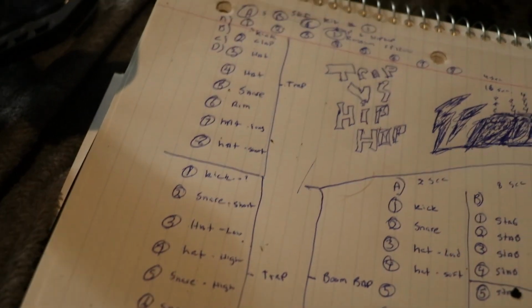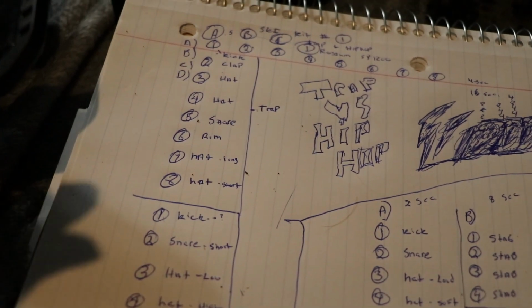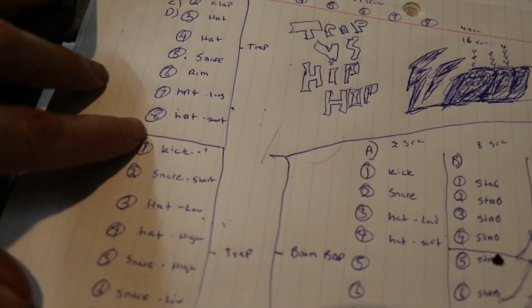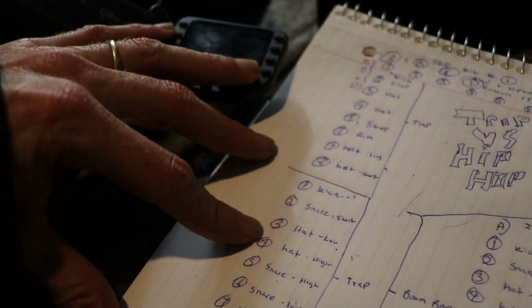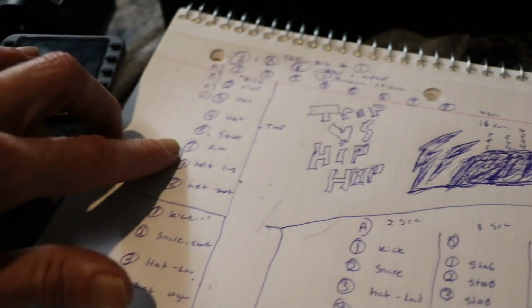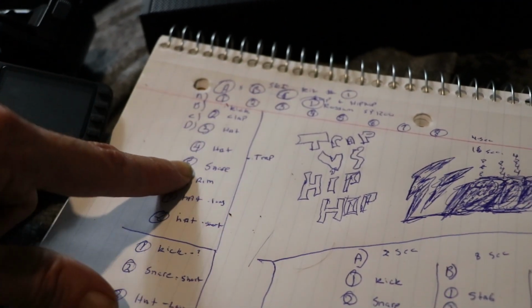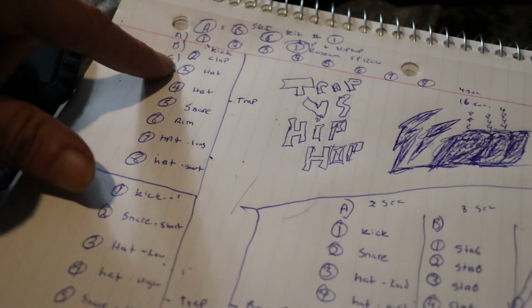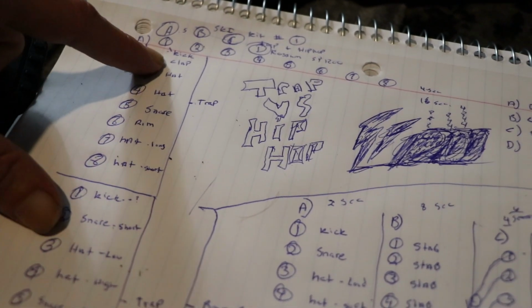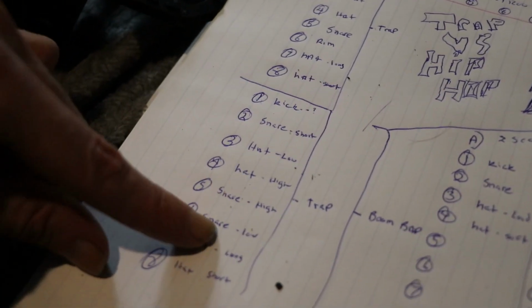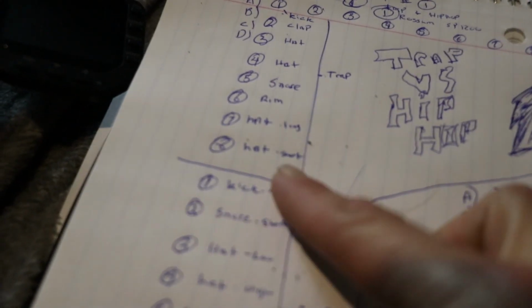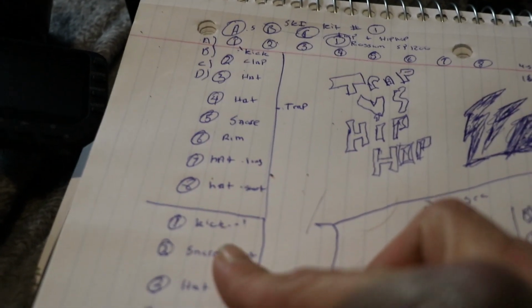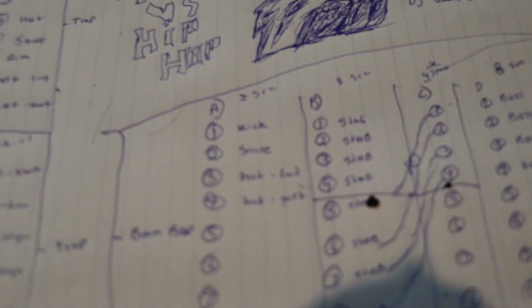because I'm trying to understand trap and hip hop, right? So for trap, all I did was kick, snare, hat, hat, snare, snare, hat, hat, kick, clap, hat, hat. The only difference between this one and this one is the clap and the snare. They're still low and high, high and low, long and short. And how I came up with that, and this is trap. This is trap. Hip hop, it looks like this.